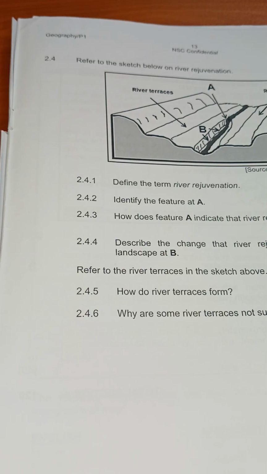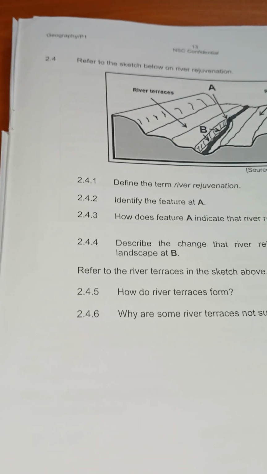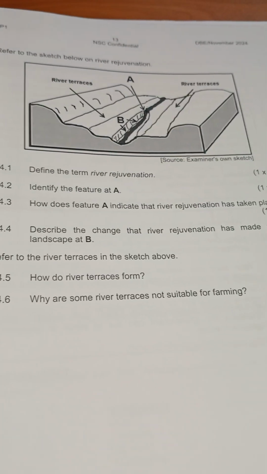So again, when the river experiences an increase in energy and starts to erode vertically, the river is now more erosive, then it starts to erode more vertically. That's what river rejuvenation is all about.